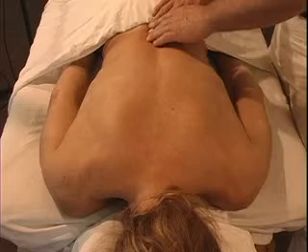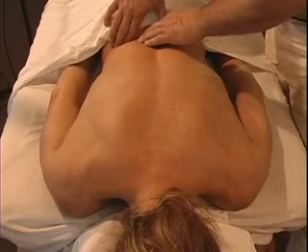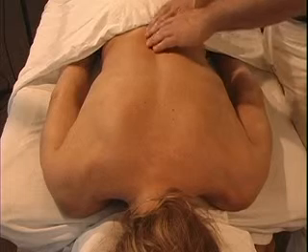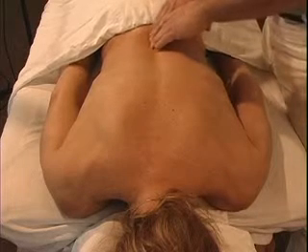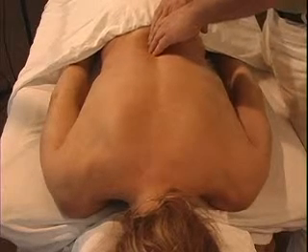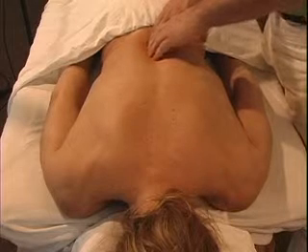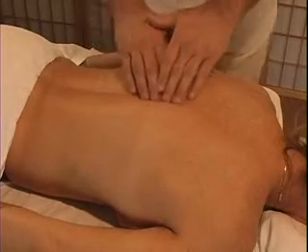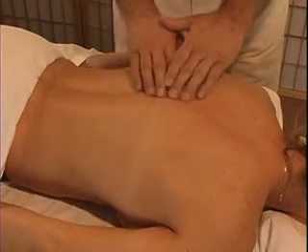So to palpate that, we'll locate the iliac crest, the spinous processes of the lumbar vertebra, and we're going to slide right into the lamina groove and move across the muscle belly of the spinalis as we trace it all the way up.